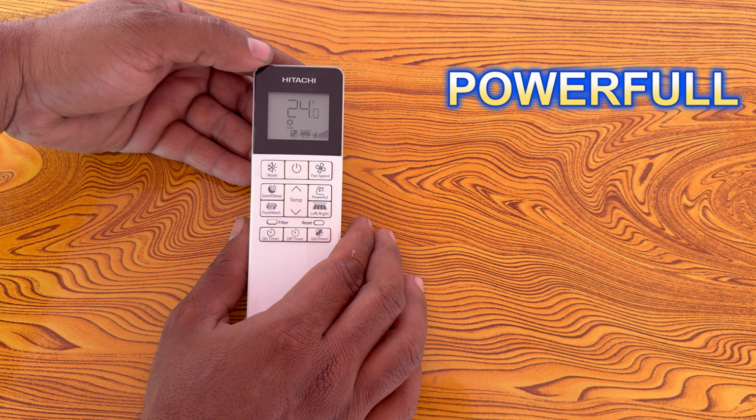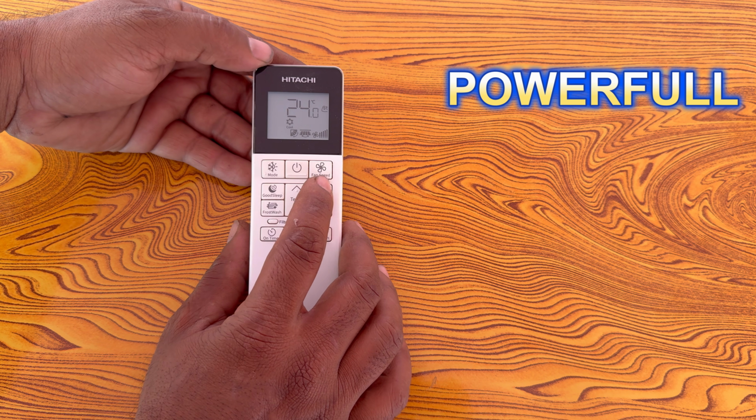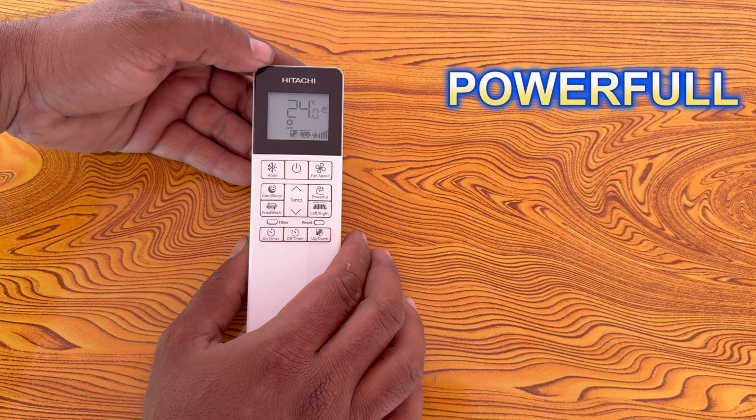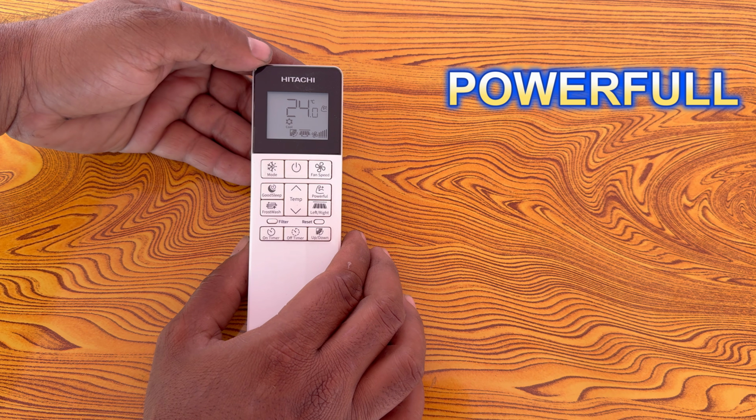Normally, when we turn on the AC, the compressor starts within 3 minutes. However, pressing the powerful button starts the compressor within 1 minute, and the indoor unit's fan speed also increases significantly. If you're coming into your room from outside and your room is very hot, and you need quick cooling, you can use the powerful button. This button cools the room very quickly.